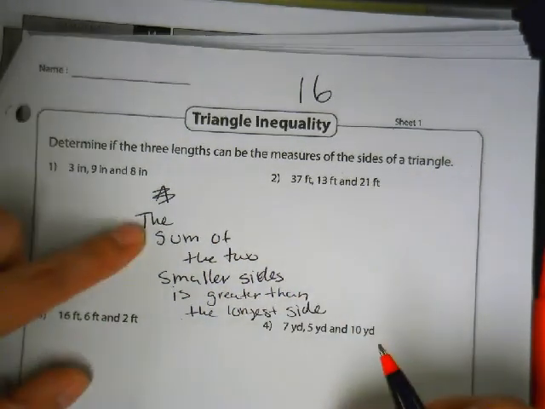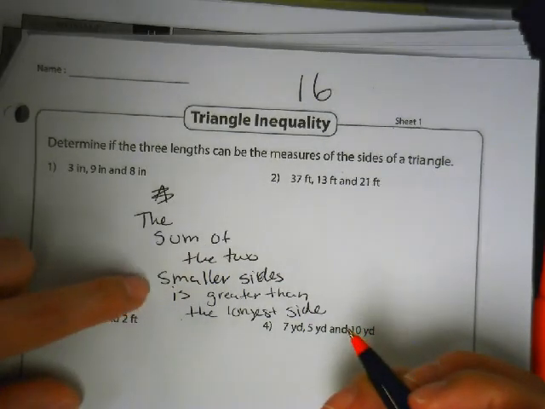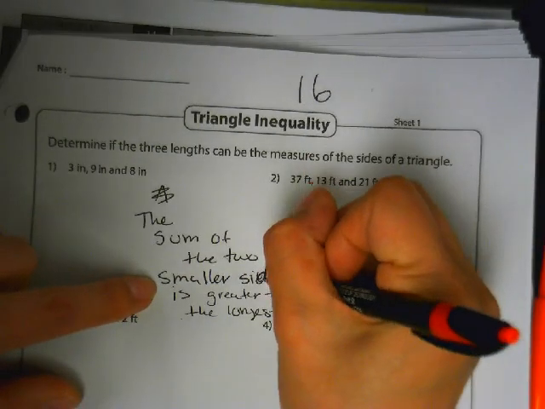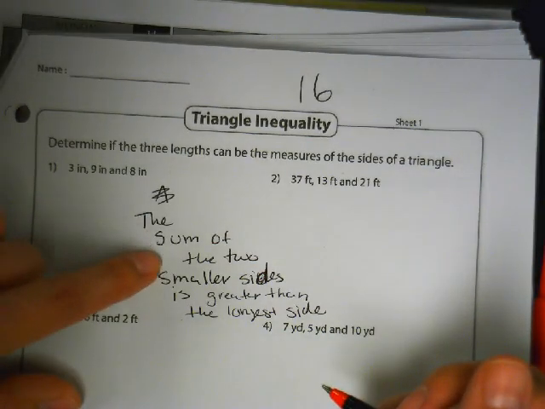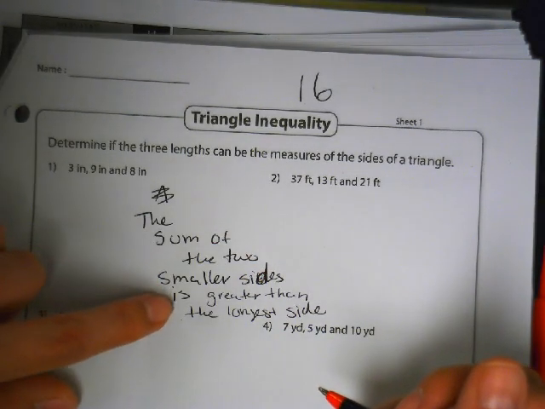Okay, so the sum of the two smaller sides is greater than the longest side.